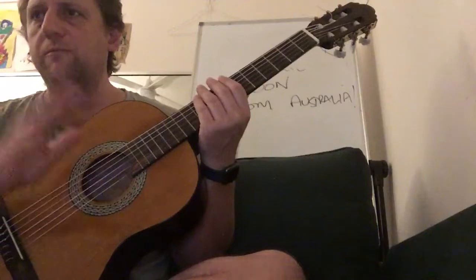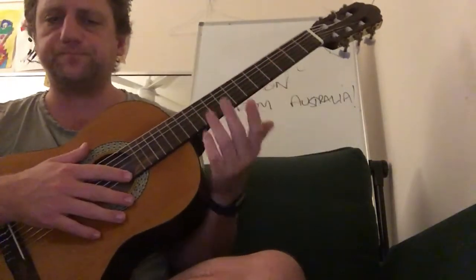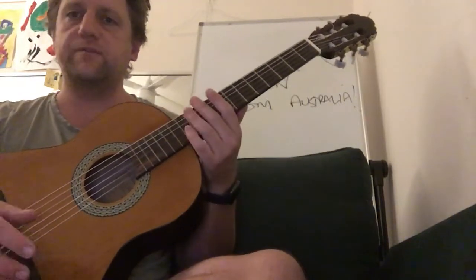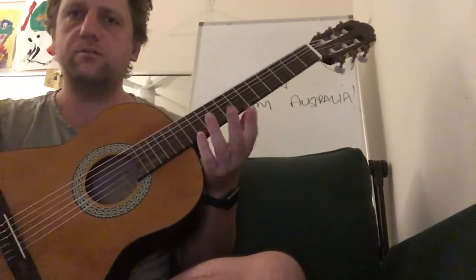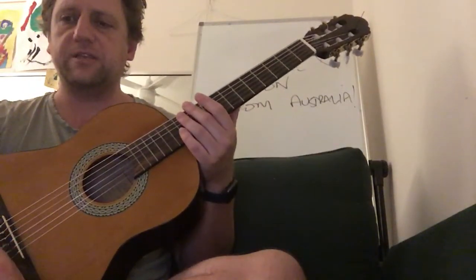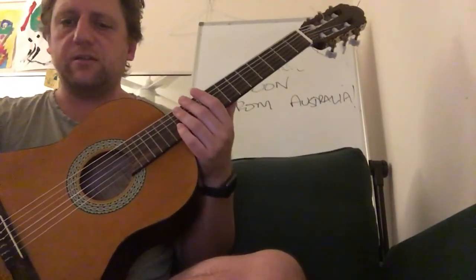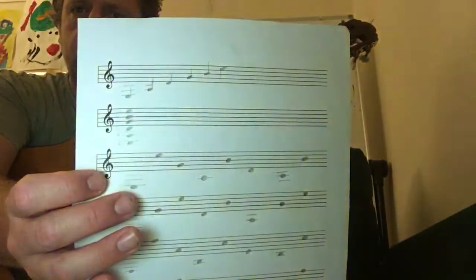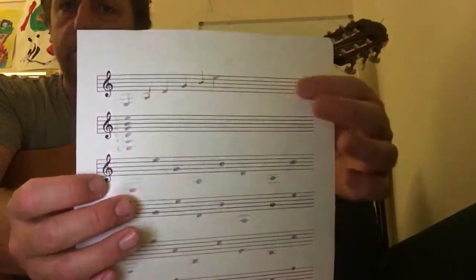So where I've gotten to so far with it is this. There are a few things that you need to be able to do. The first is look at a note and, in the absence of any other information, find out where to play it on the guitar. To do that, the simplest thing to do is to learn the open note positions.